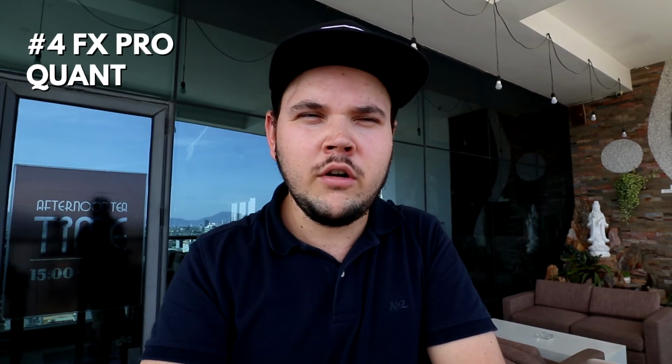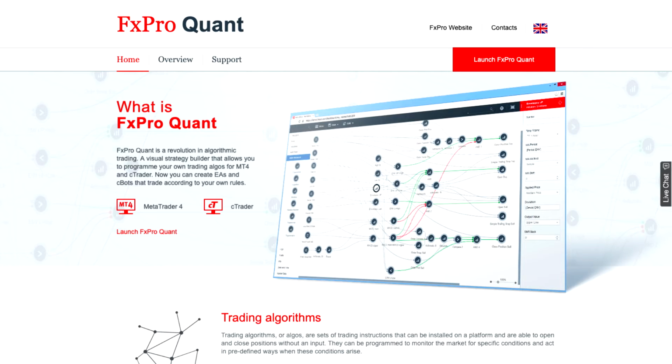Another thing that is similar to that, point number 4, the fourth tool you need, is called FX Pro QUANT. It's an app by the broker FX Pro, which you can use to visually create algos. It's a drag and drop thing where you put some boxes in your platform and then it will create a script at the end.